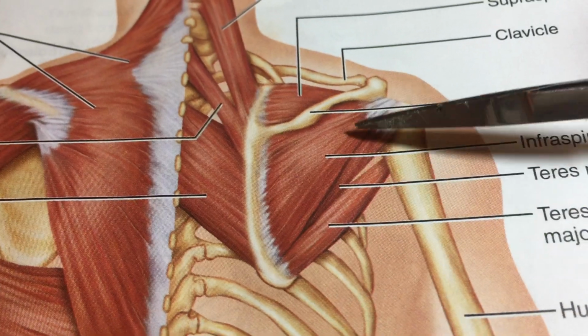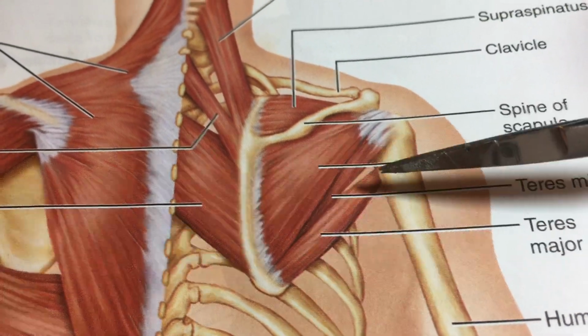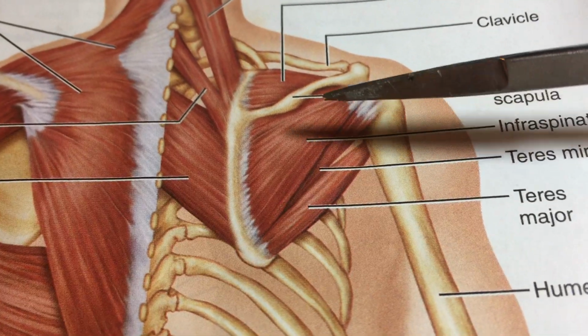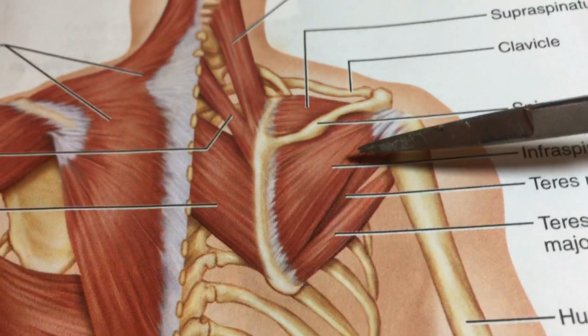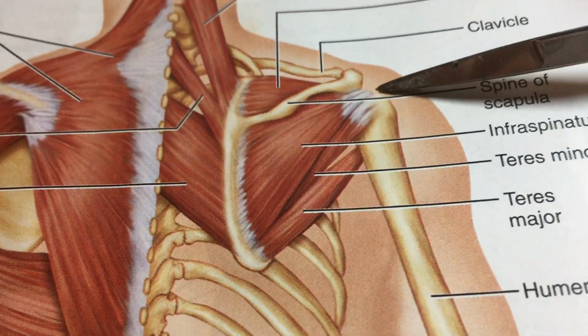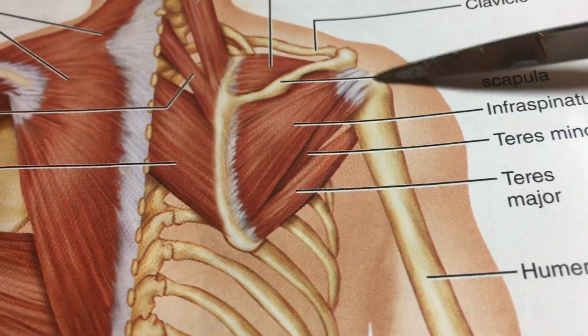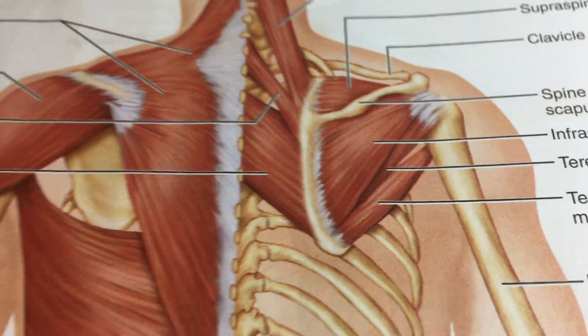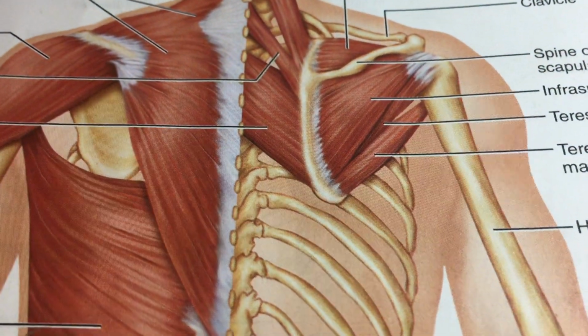What we don't see here coming from the inside, and we'll get to that eventually, is the subscapularis coming from the other side. The deep side of the scapula is going to the lesser tuberosity, and those four muscles are actually forming the musculotendinous cuff to hold the shoulder on, just the way you like it.